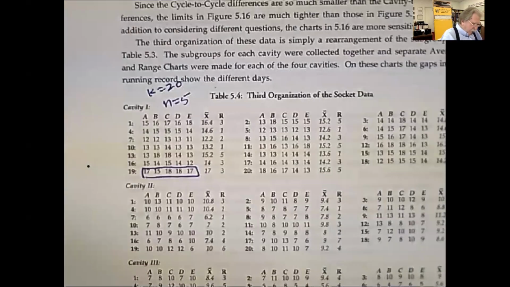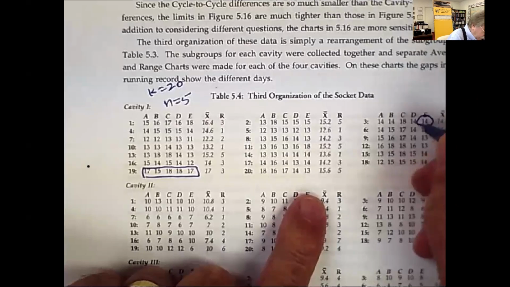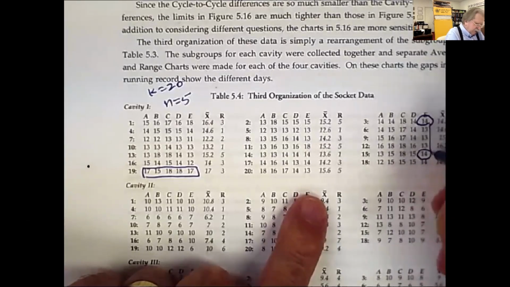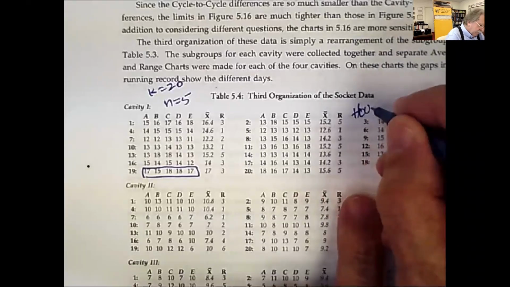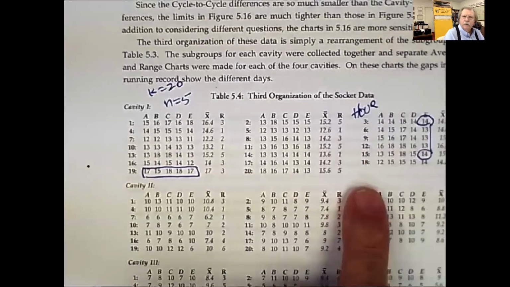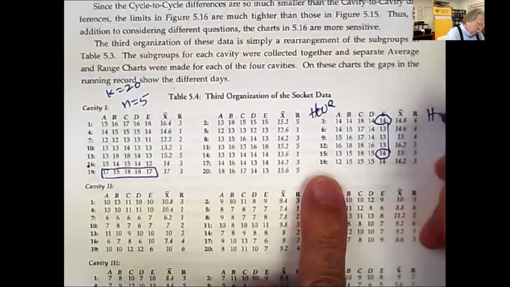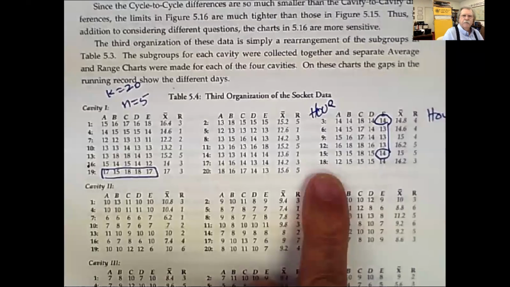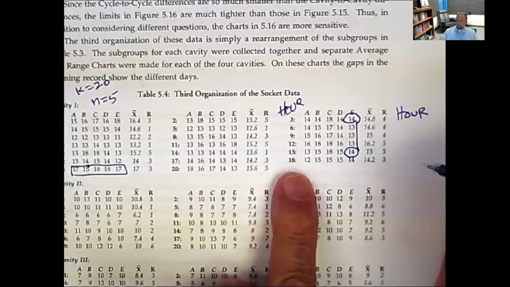So when we compare, pick a value here with a value here, these two numbers differ. Now hour is out here in the front. So these two numbers differ by hour. Are they in the same subgroup or different subgroups? Same subgroup. And different.